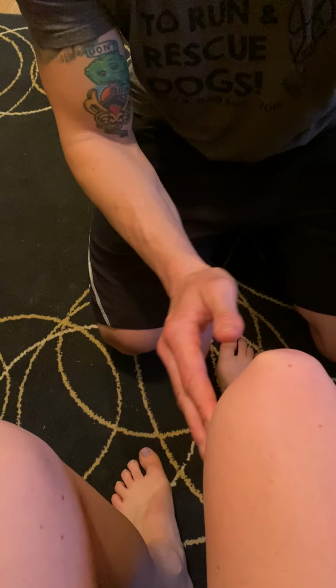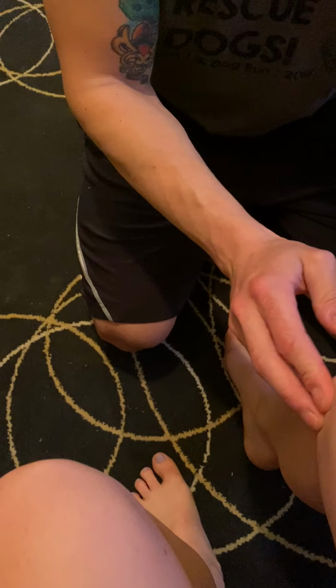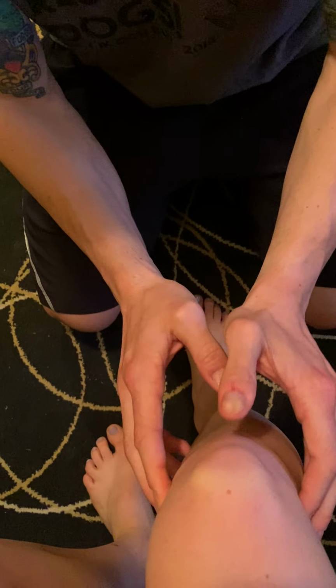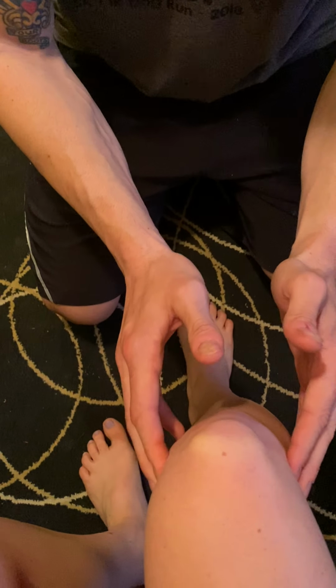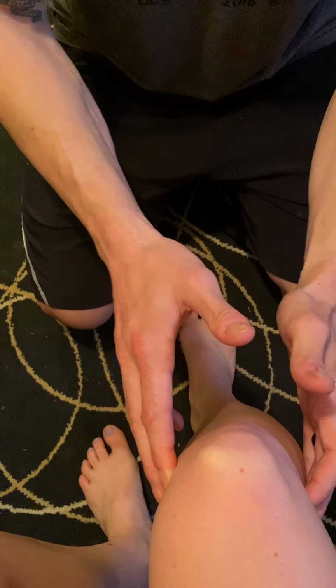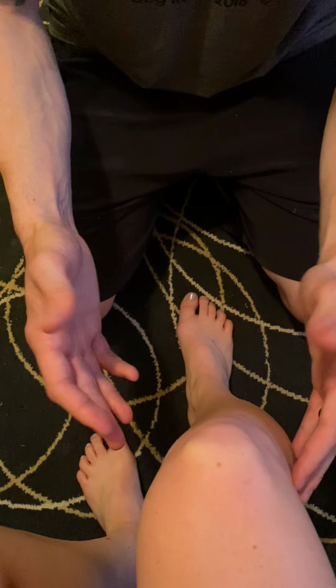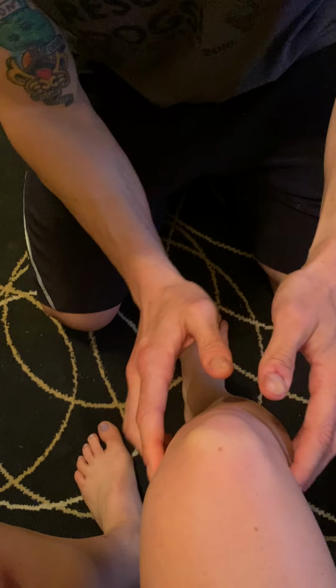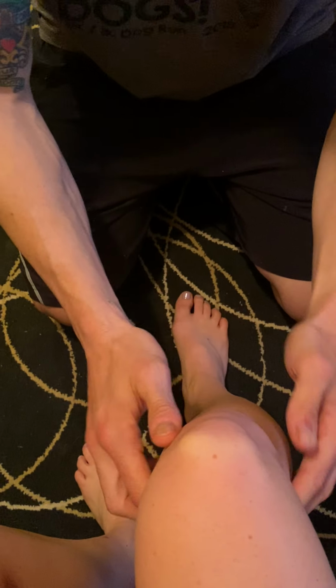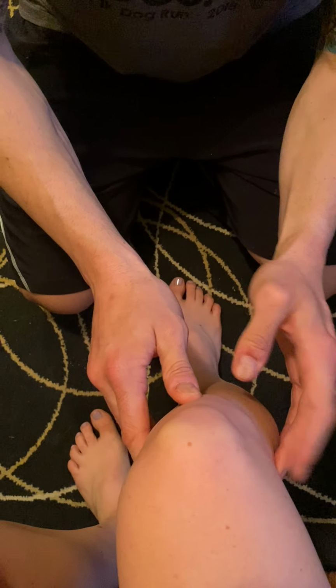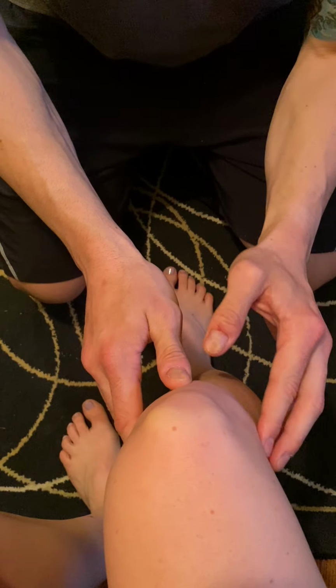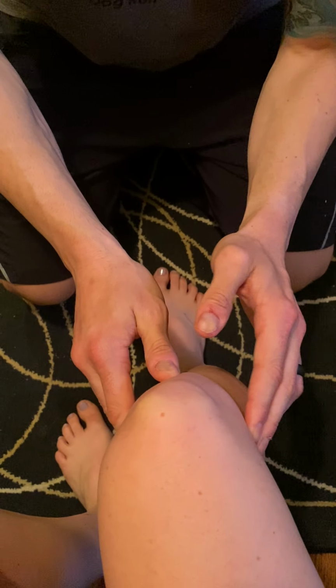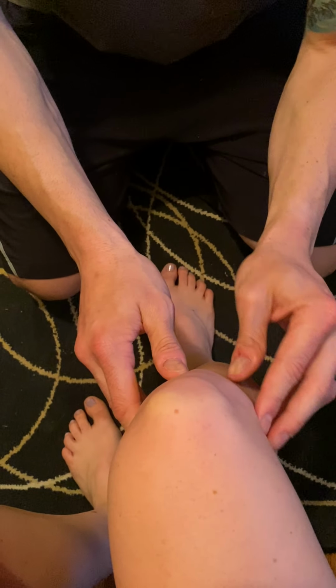Moving along, you're going to want to palpate right at the joint line as well. If your athlete has pain medial or lateral at the joint line, this could be an indication of meniscal tear, some sort of meniscal damage. You're also going to want to palpate right at the fibular head, just up here, and at the LCL.